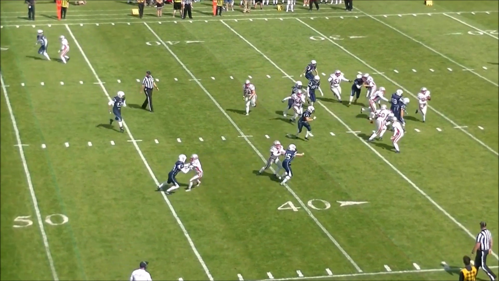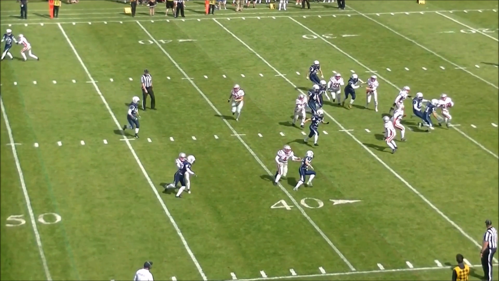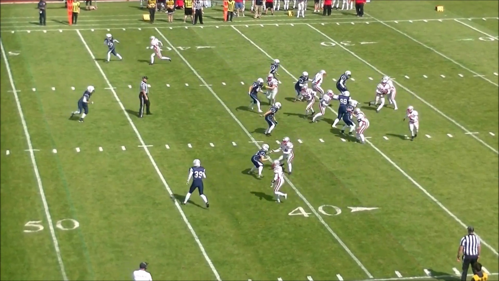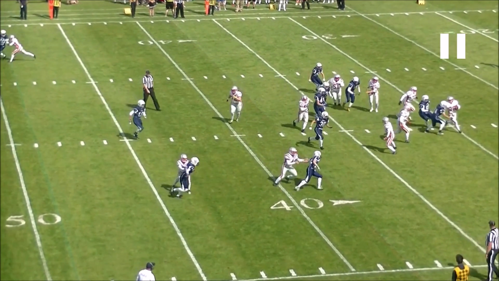I think this wing does himself a disservice by backpedaling into the offensive backfield. Keeping your front facing the field will give you a better angle. And again, we're looking for that snapshot with our brain camera to see when is the first contact. It appears to be around the 30-yard line here.